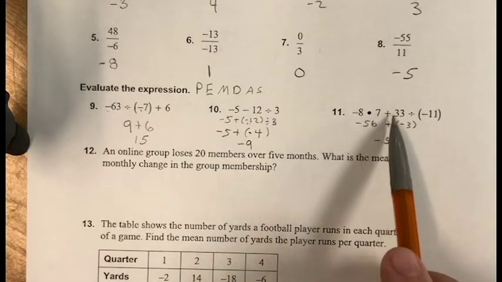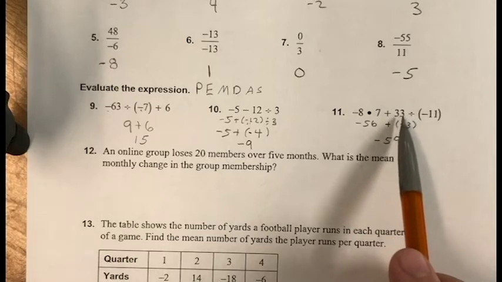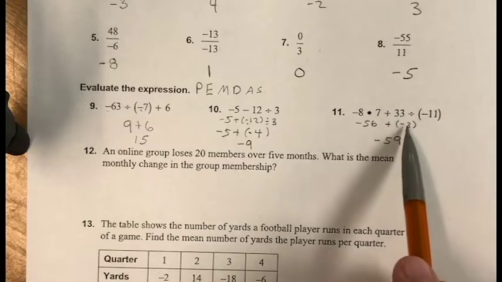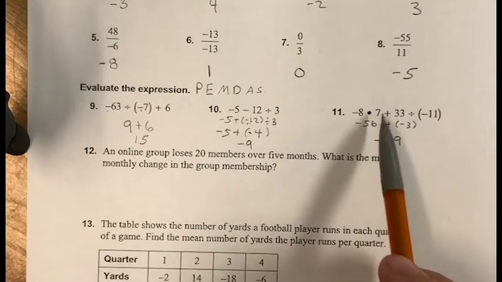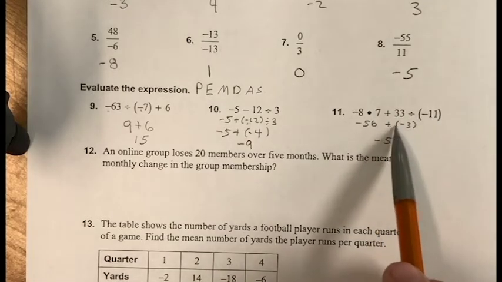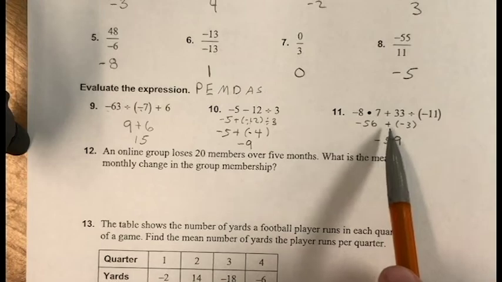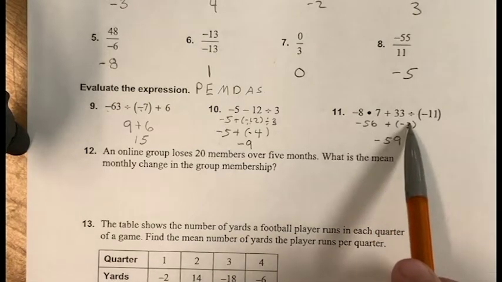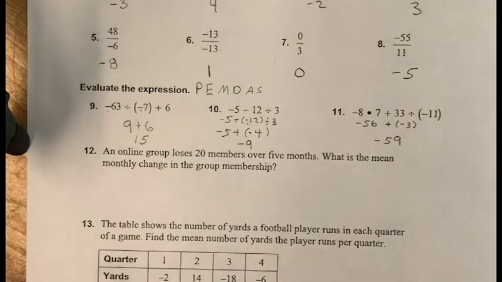And then I keep going. And the next thing I see is 33 divided by -11. When I do, I get -3. All right, so I just did my multiplication and division from left to right. What's left? Well, once we've got all that simplified, we now just have addition. So -56 plus -3 gives us -59.